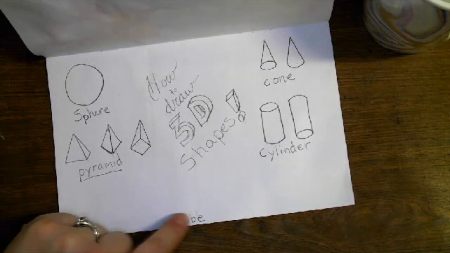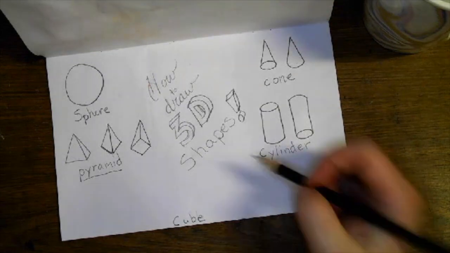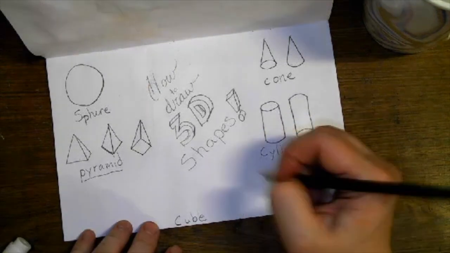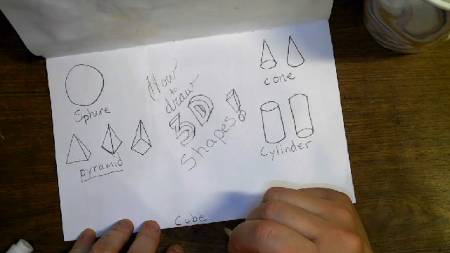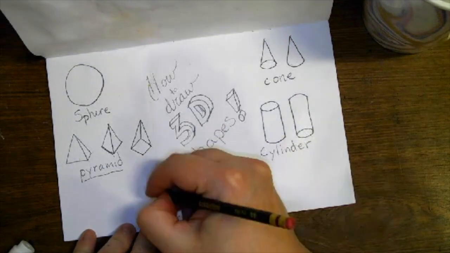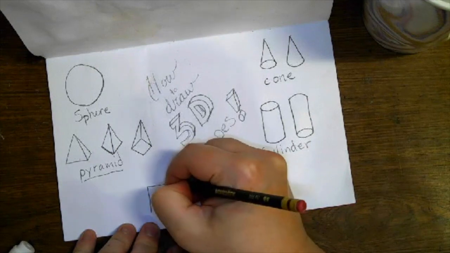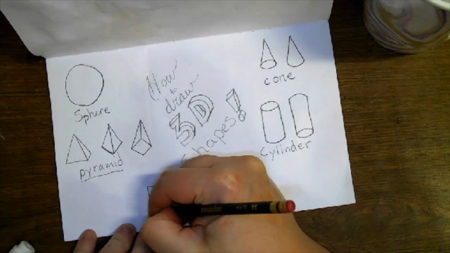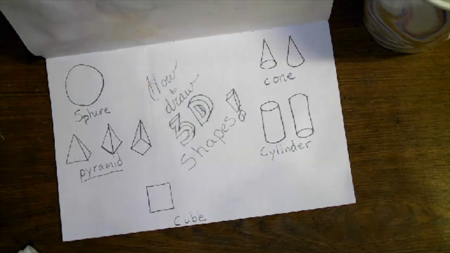Our final 3D shape for today is going to be the cube. That is your box, your squarish, could be a rectangular prism, but it's going to have square sides and right angles. And there's a couple of different ways to draw these as well. So you pick one which you are most comfortable with. I recommend trying both. But if you have never drawn 3D shapes before, here's a really good way to start. It gives you some nice structure to build on.